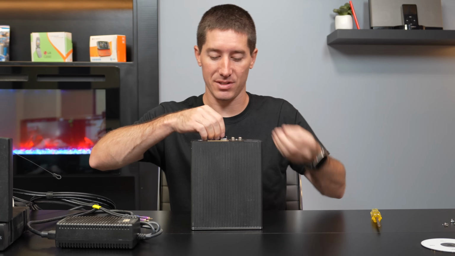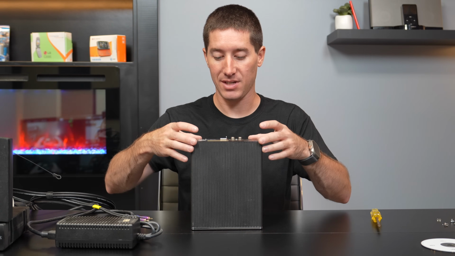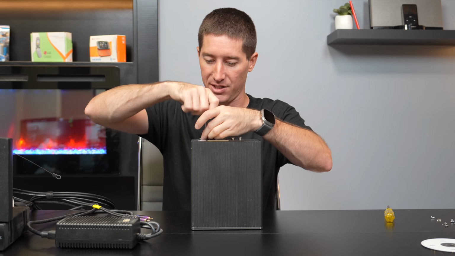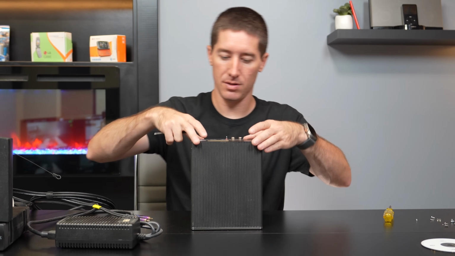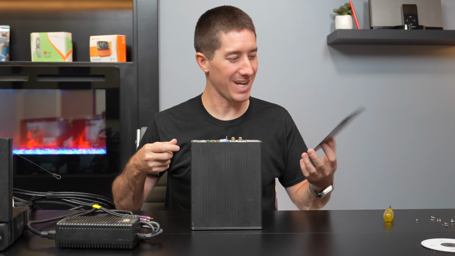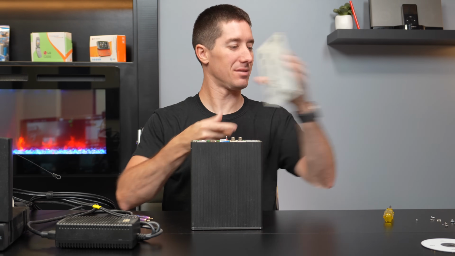I can't wait to see what's inside. I'm pretty sure this is a full-on computer. I mean, it's got Ethernet. We're down to some tiny screws here. Hopefully this. There we go. We got the rear plate off. That is a very nice I/O plate.